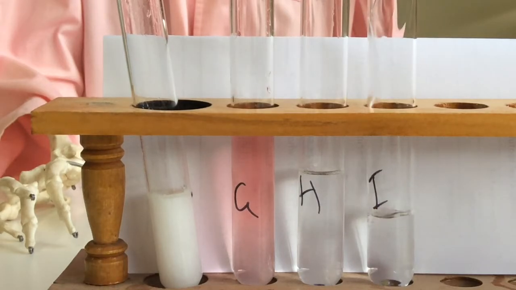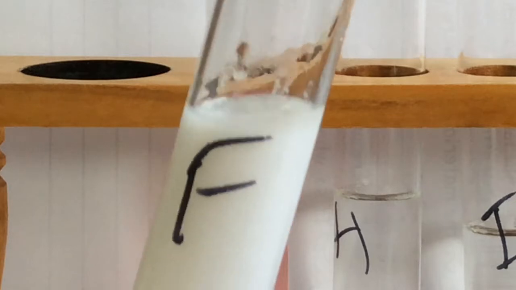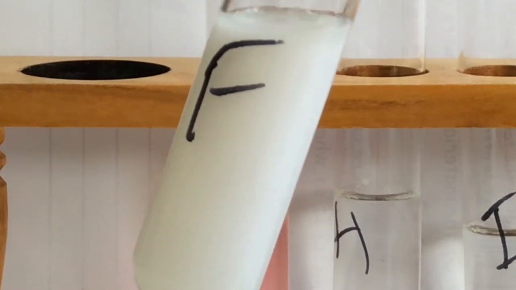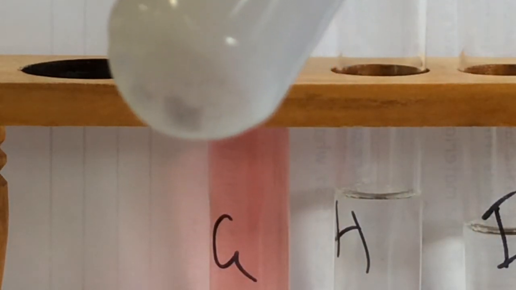Potassium iodide. So that's F. It looks like a precipitate to me. Look, you can see the solid down the bottom already.